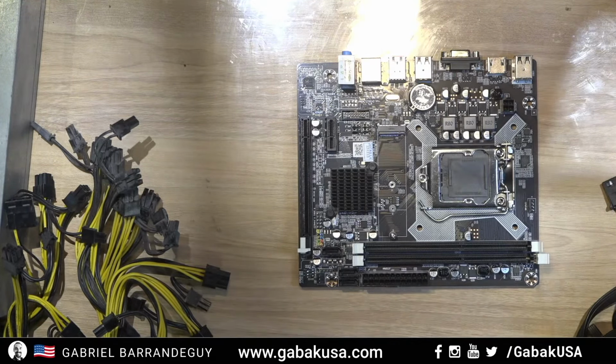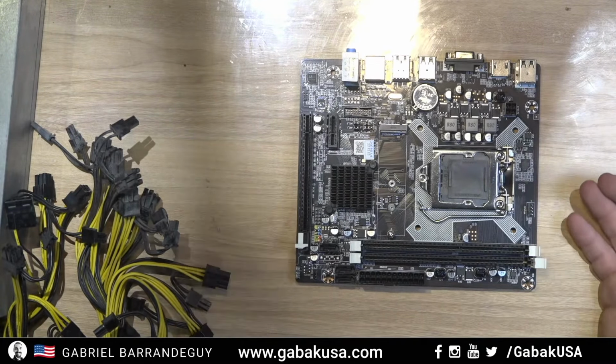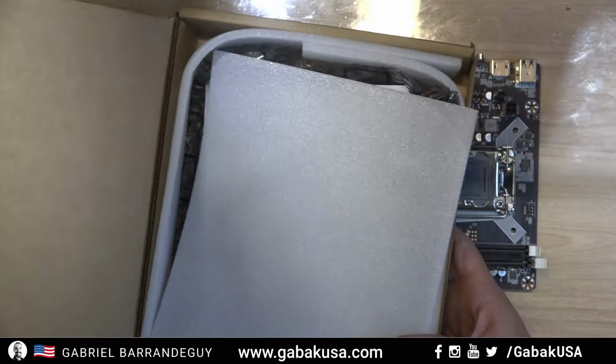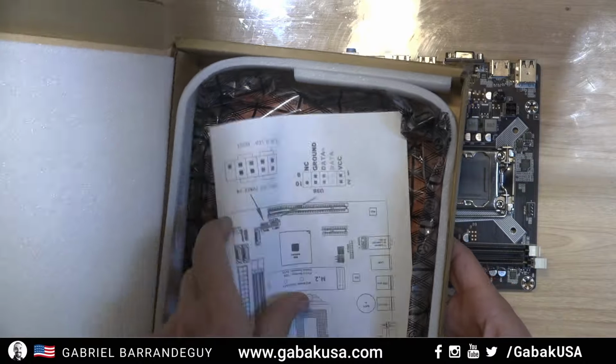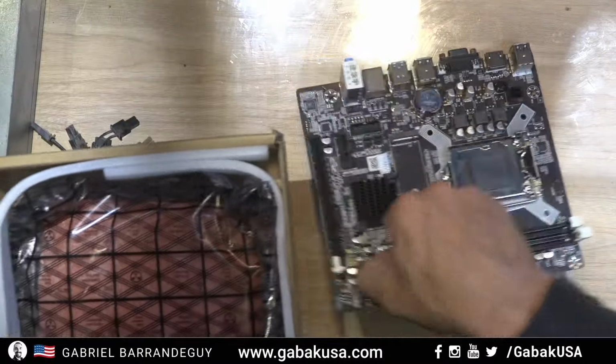Always, sometimes I get very old motherboards on Amazon, even if they're not well known. For instance, this one came like this in this brown box, and that's it. I didn't use it.